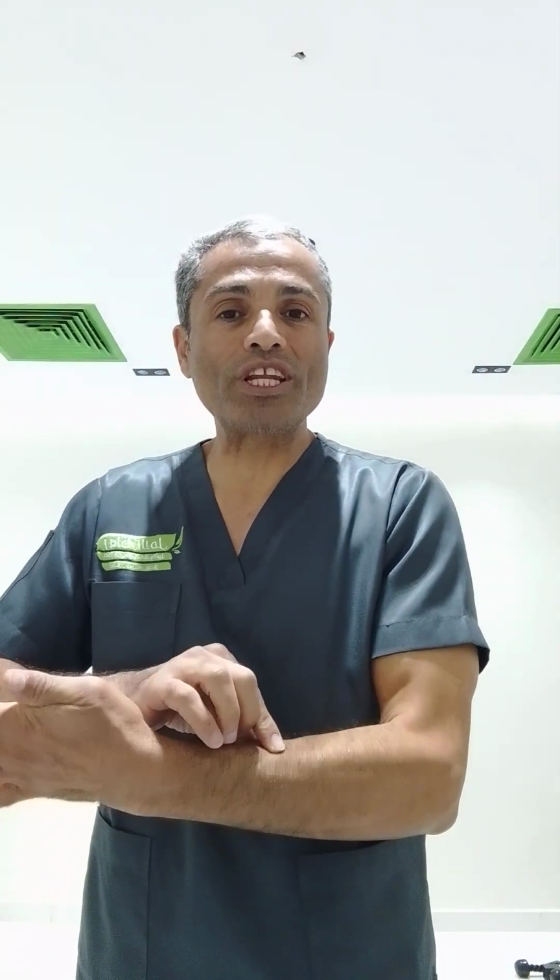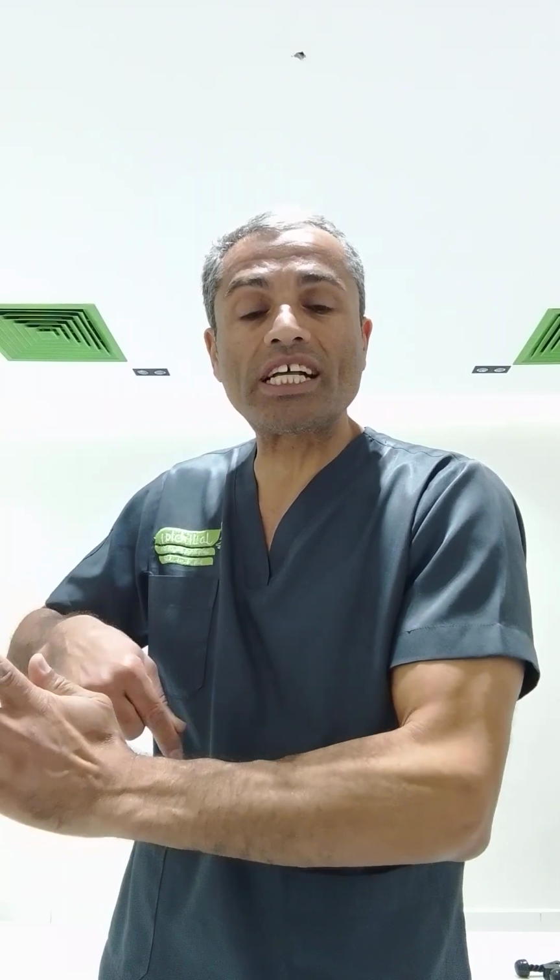In the back of my forearm, we have the following muscles that originate from the common extensor tendon. This is the lateral epicondyle of the humerus here. First, we have what we call the brachioradialis, for supination and pronation depending on the position. Then this muscle is extensor carpi radialis longus, and this is extensor carpi radialis brevis, for radial deviation.